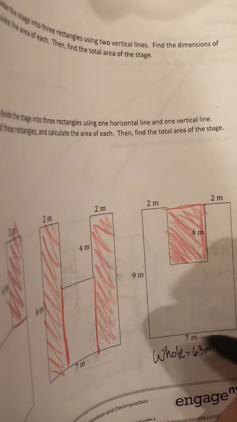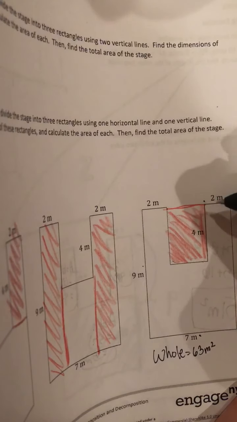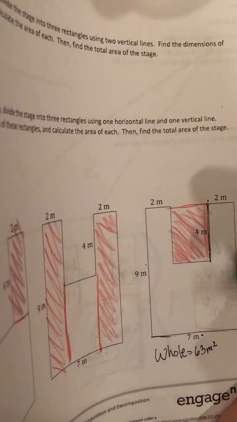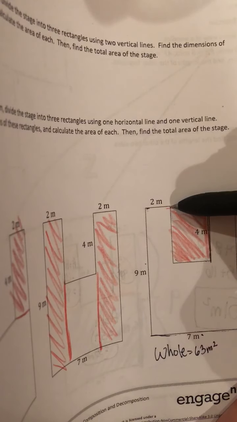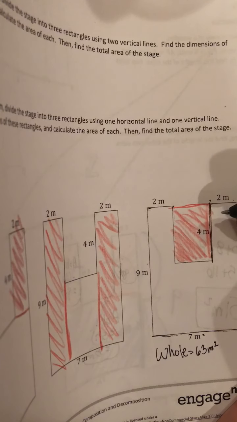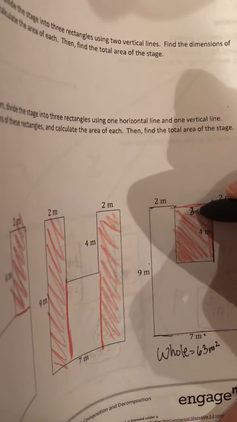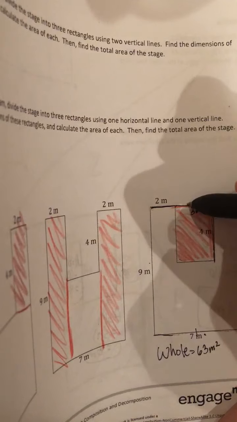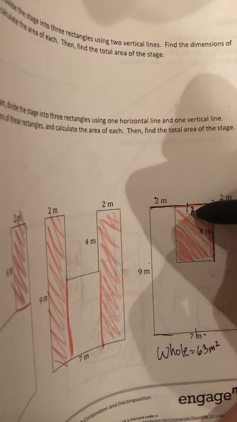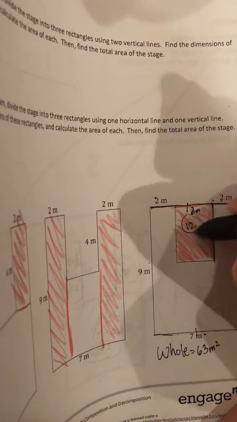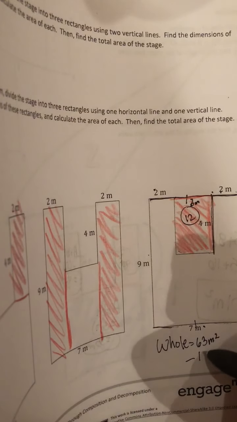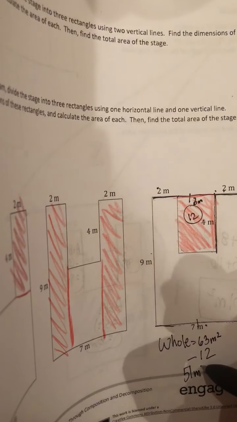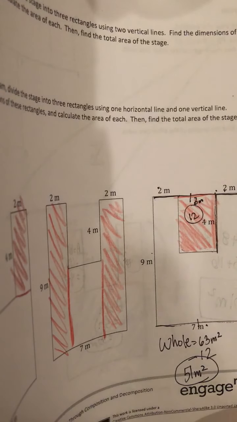Now I'm technically taking this piece out of it and subtracting it. And this is a 4 by, if this whole piece is 7, and I subtracted 2 from both sides, it's going to be a 4 by 3, because this whole line is 7 up here. If this is 7, this is 7. 2 plus 3 is 5, 6, 7. So this is 12. To find the area, I would take 12 away from 63, and it should give me 51 meters squared. That's just another way to solve it.